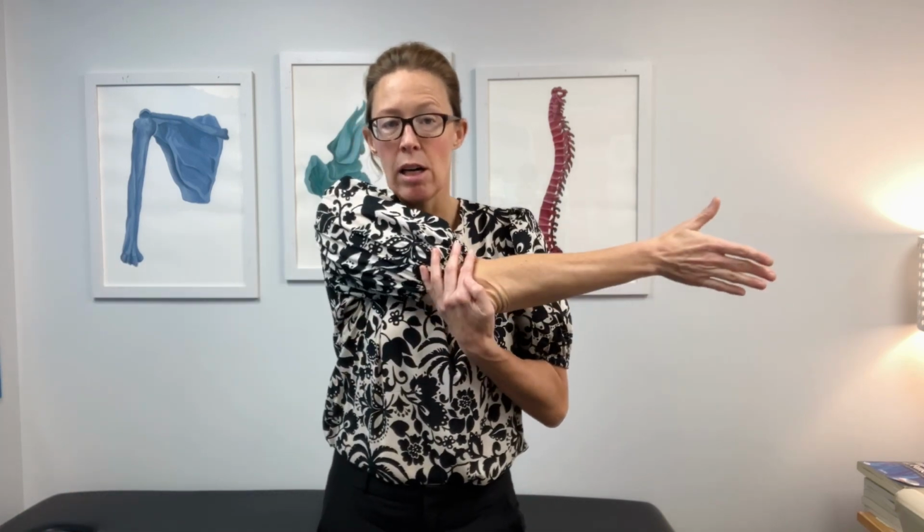There are many planes of the shoulder when it comes to range of motion. One of them that I test is called horizontal adduction. Adduction is bringing the joint closer to the body, and abduction is away from the body. In this plane of motion for the shoulder, we use the word horizontal, so parallel to the ground.